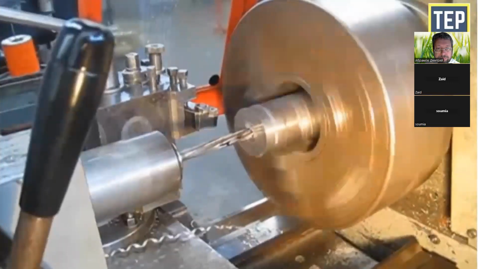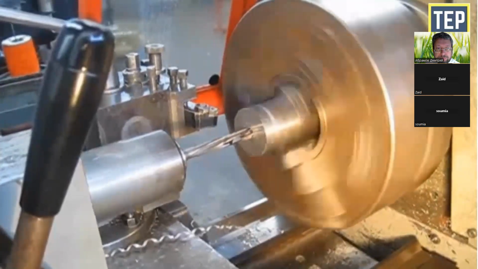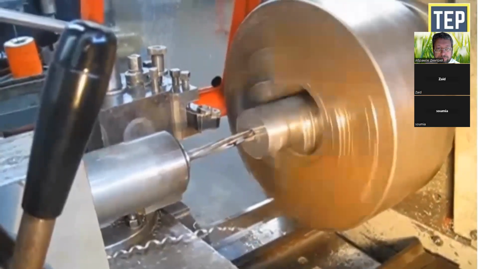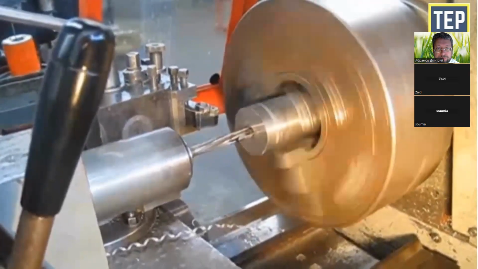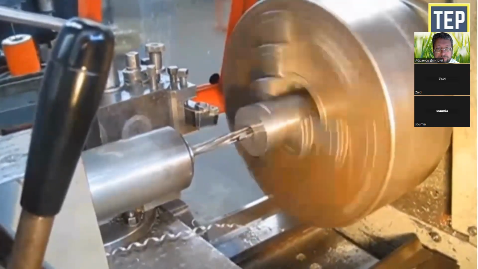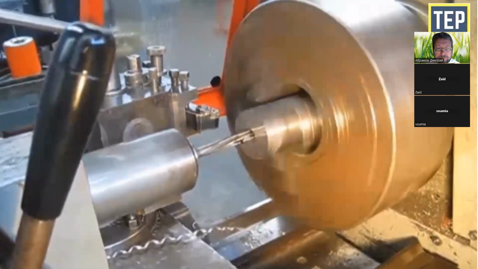Reaming operation. Reaming is the operation of finishing and sizing a hole which has already been drilled or bored. The reamer tool is used, which has multiple cutting edges. The reamer is held on the tailstock spindle, either directly or through a drill chuck, and is held stationary while the work is revolved at a very slow speed.